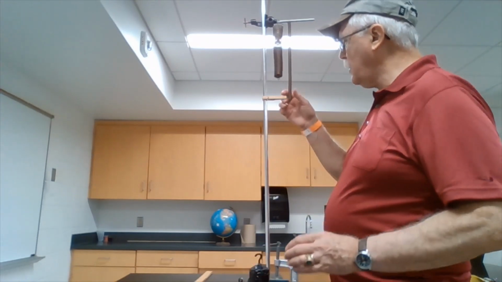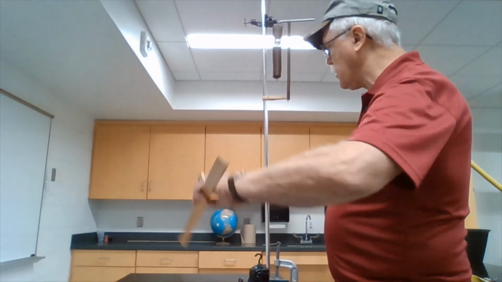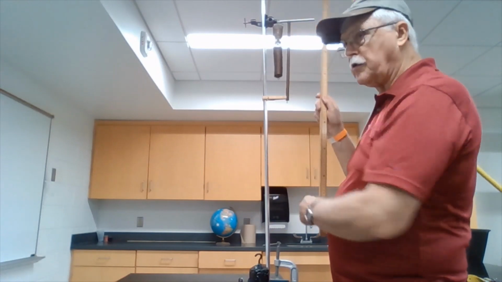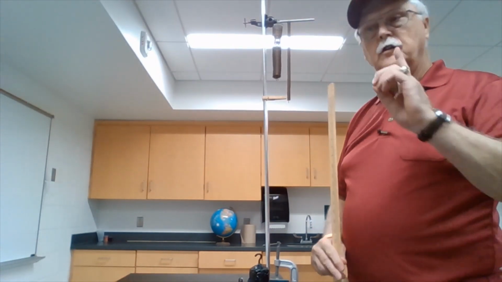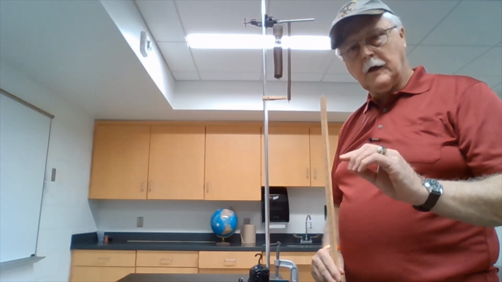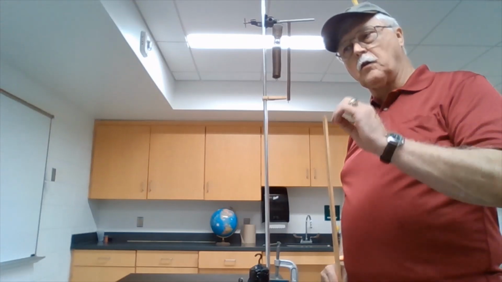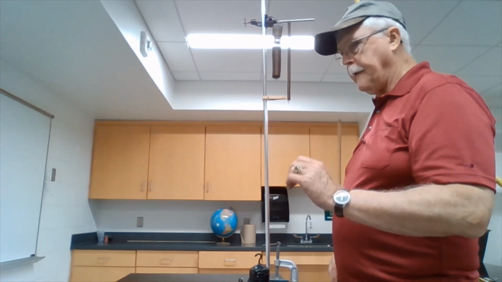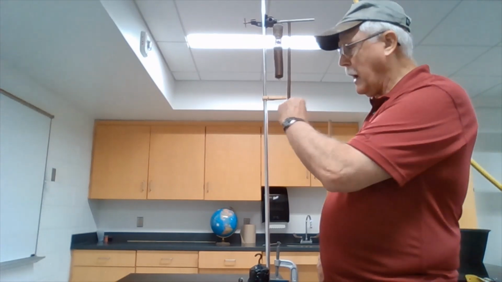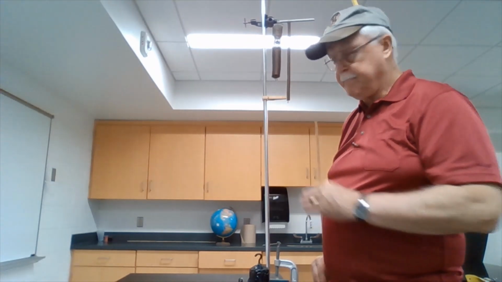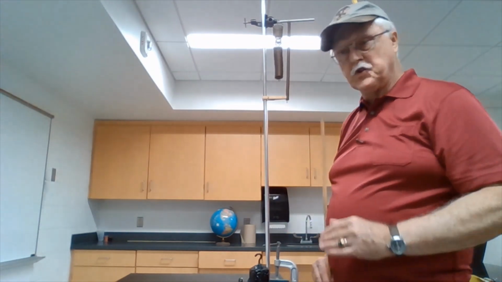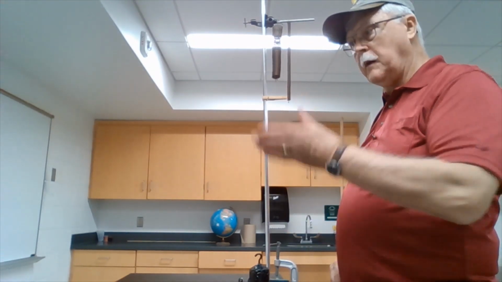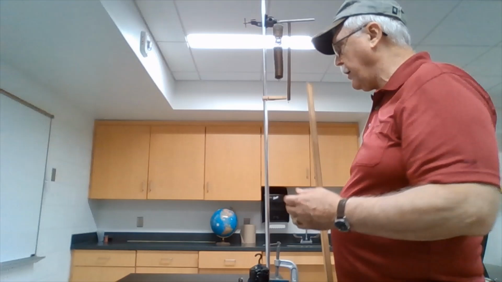Now, the first thing I have to do is measure the bottom of this unloaded spring. That's X0. It's the zero point on the spring with no load on it. Now, it may be X1. If I put no load on it and measure X1, X1 minus X0 is still 0.